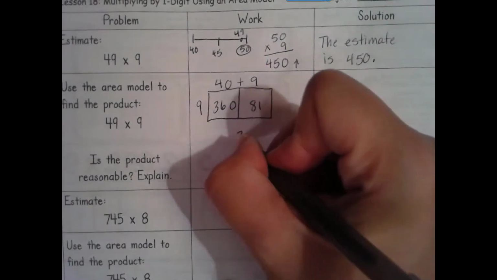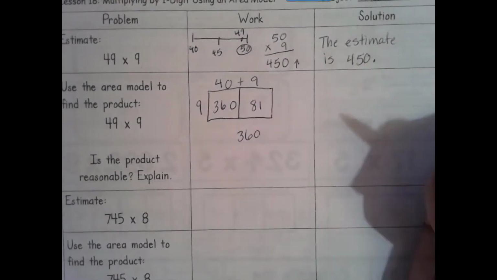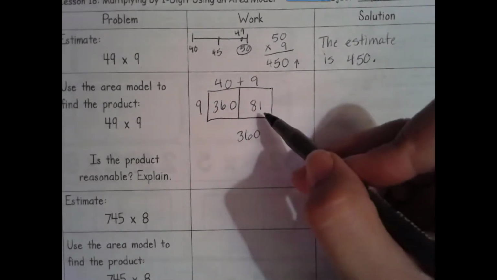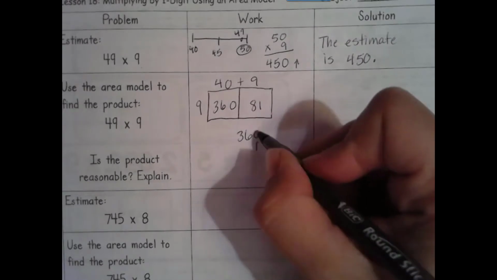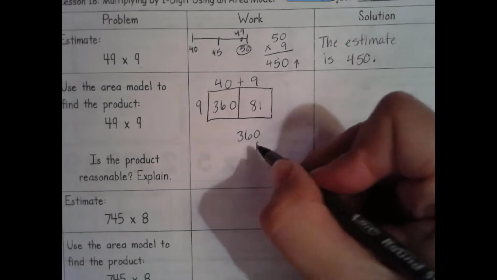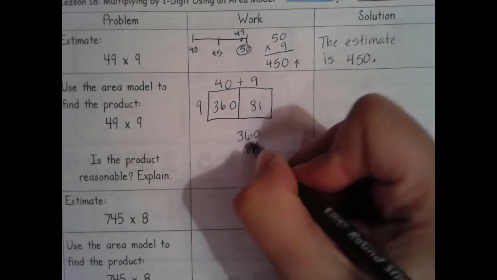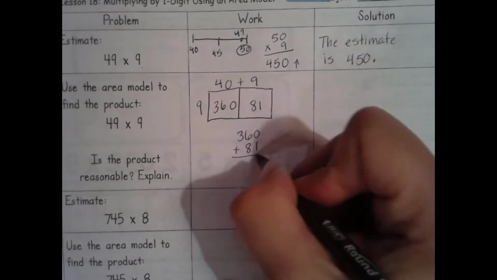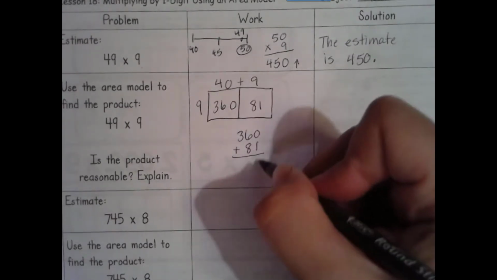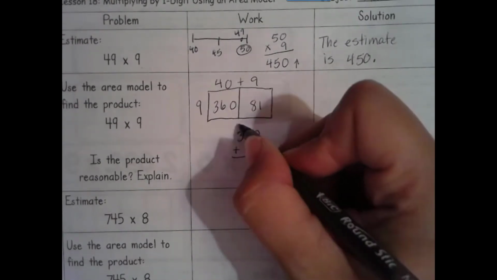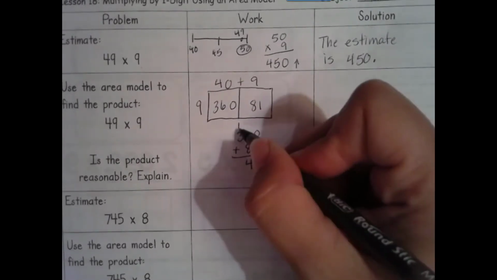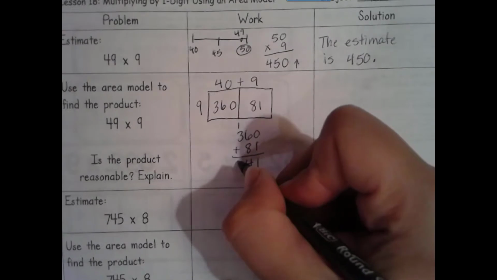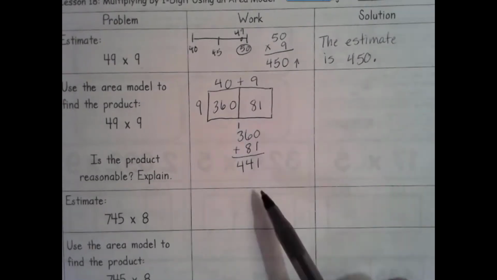So I have 360. And then 81, I need to make sure that I line up from the ones. So my 1 goes in the ones. My 80 goes in the tens. 0 plus 1 is 1. 8 plus 6 is 14. I'm going to regroup above. 3 plus 1 is 4.